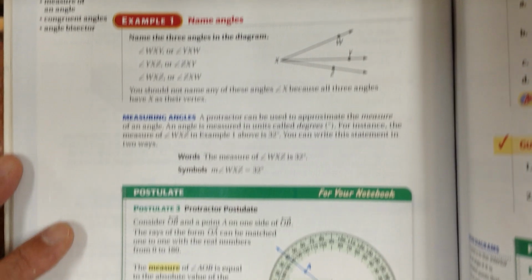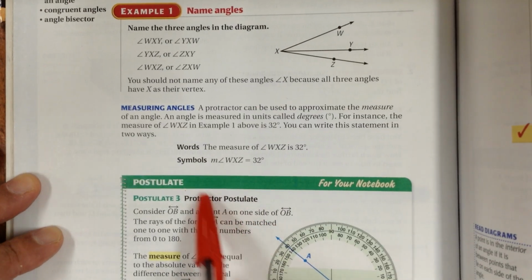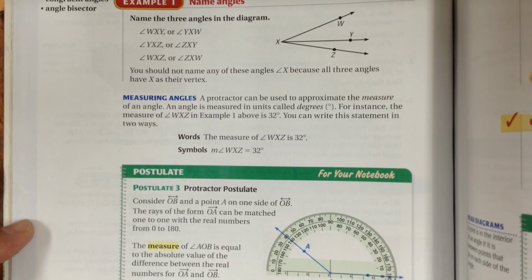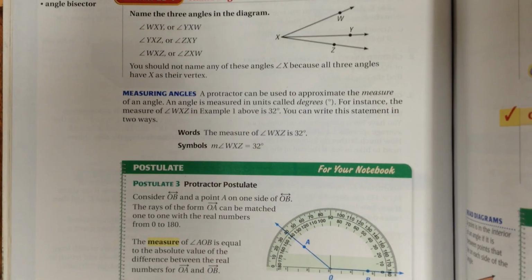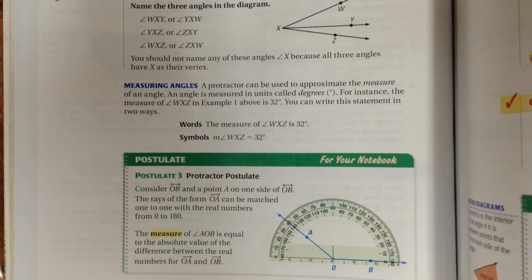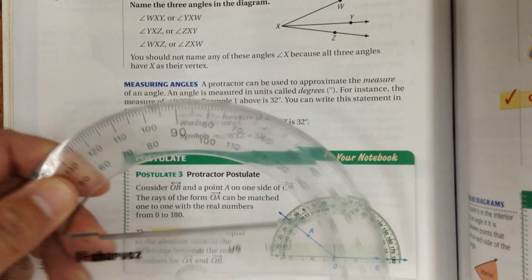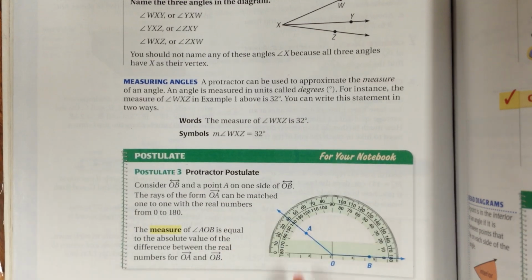Now next, you have to know how to measure angles. So you can get a protractor, and you can just line it up and read it off.